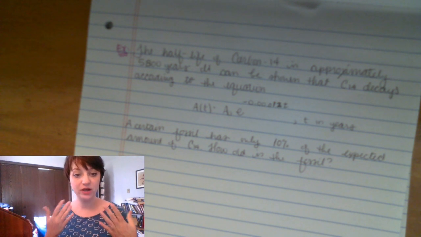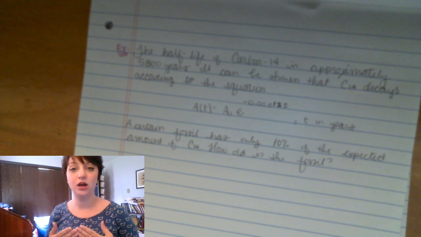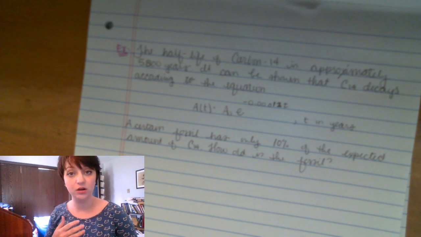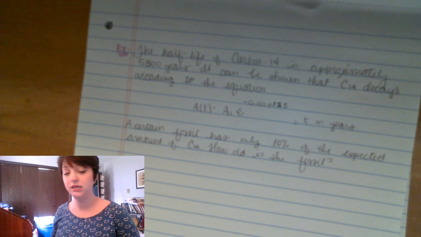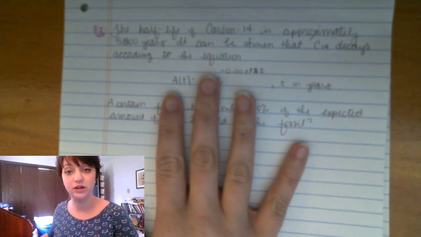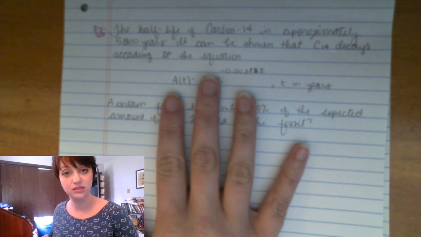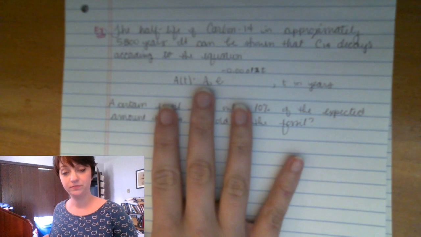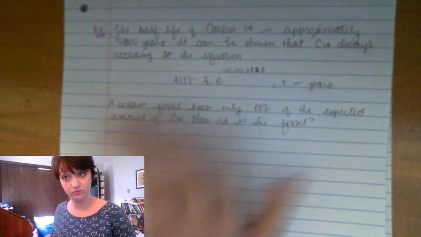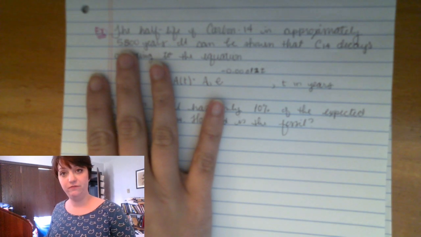So carbon-14 dating is a way that we can estimate the age of fossils and other artifacts. This is exactly what is done in order to determine the age of various fossils. Carbon-14 is a radioactive element that's present in living organisms at a certain rate, and it has a half-life of about 5,800 years.